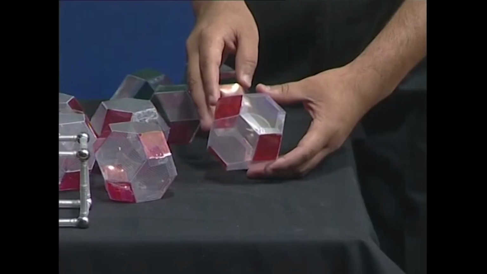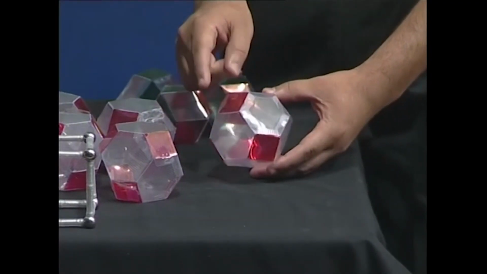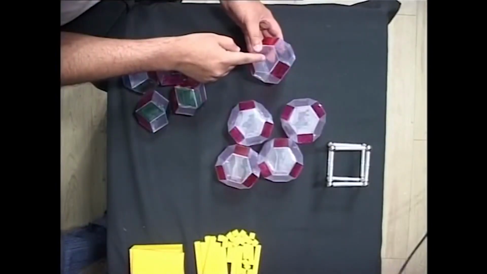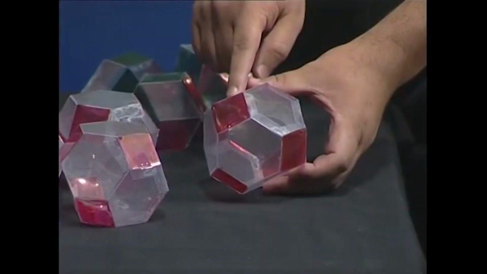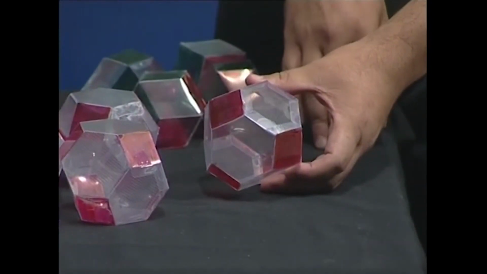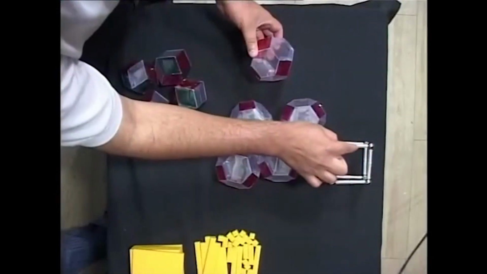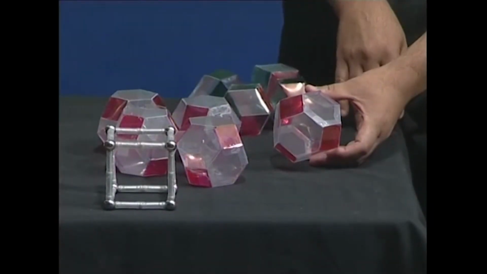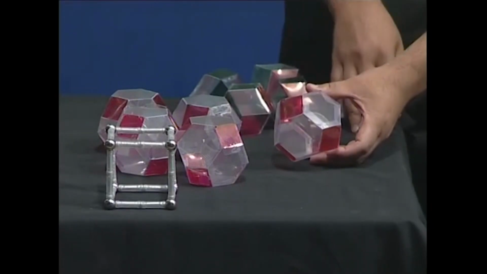Let us look at the edges of this solid, and we see that edges are also of 2 types. One edge exists between the square face and the hexagonal face, and the other kind of edge is between one hexagon and the other hexagon. So while the cube had only one kind of edge which was between 2 square faces, here there are 2 kinds of edges, one between the square and the hexagon and one between the hexagon and the other hexagon.